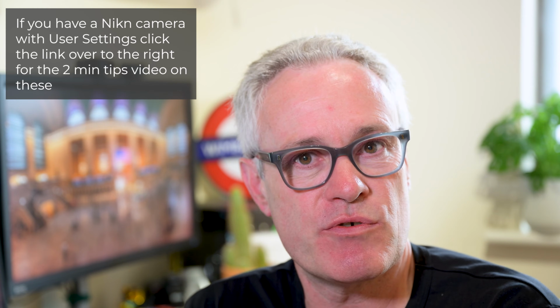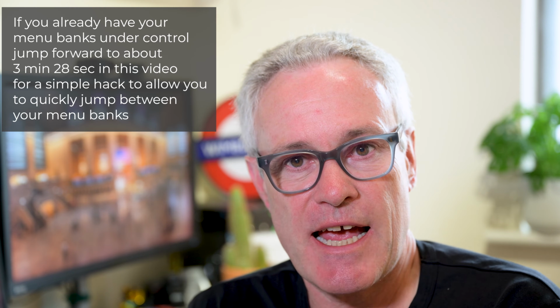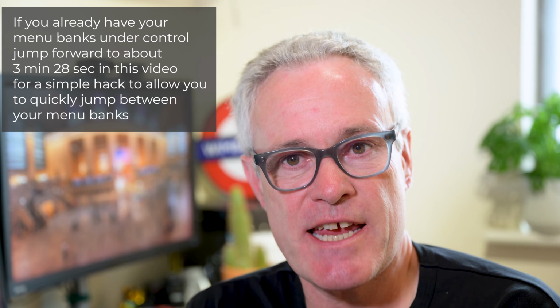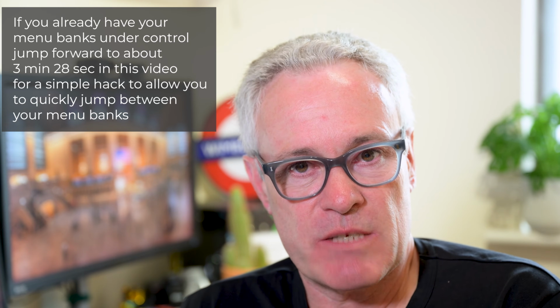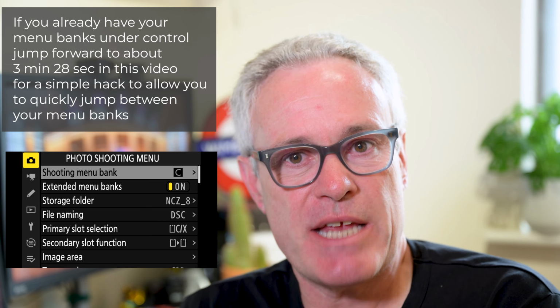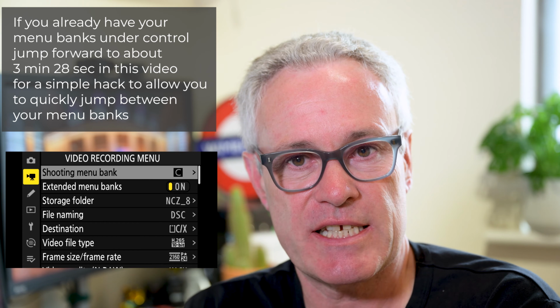As you'll know, whereas in many Nikon cameras there are user settings U1, U2, U3 to hold different settings, in Nikon's Pro cameras such as the D500, the D850, the D6, the Z8 and the Z9, they use a system of memory banks, and there are 4 of these labelled A to D. The memory banks, or the menu banks, are split into 2. There are the shooting menu banks, which hold the photo shooting settings and the video recording settings.